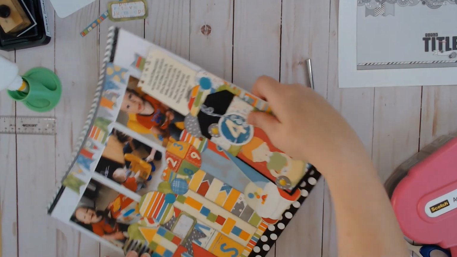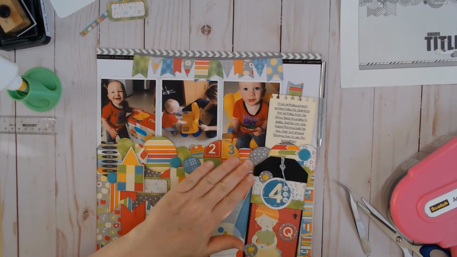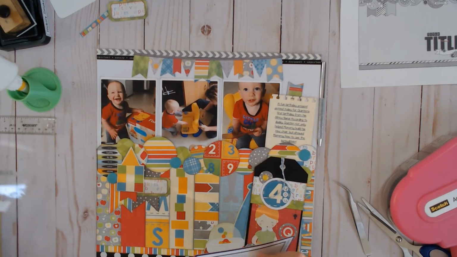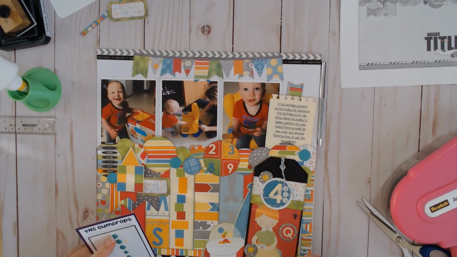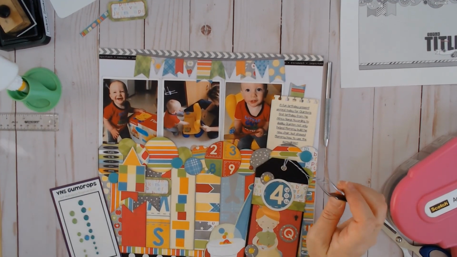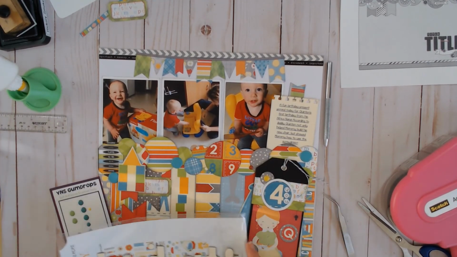So here is the basic layout. I think I'm pretty much done. I'm going to add some enamel dots. We got the tag that I wanted to include. We've got journaling. Oh, you know what else I didn't put on here? Shame on me. The title.